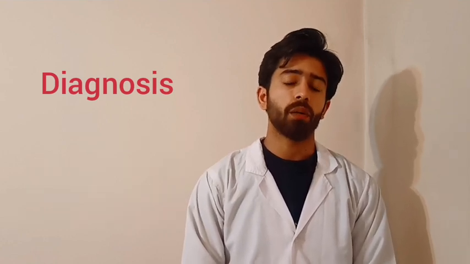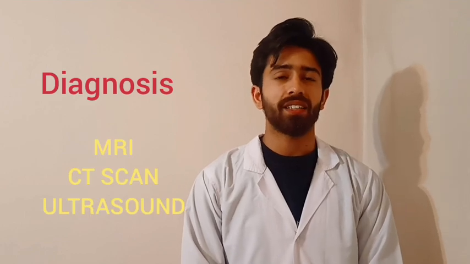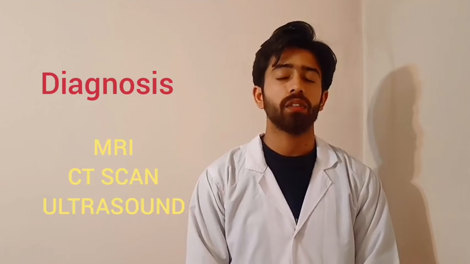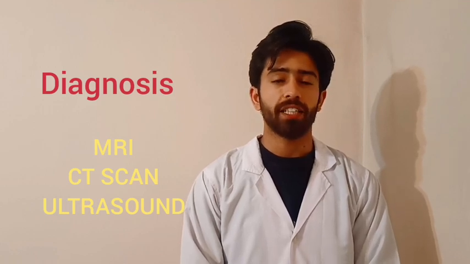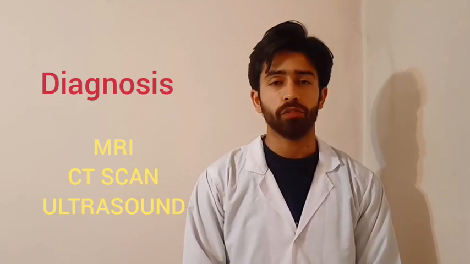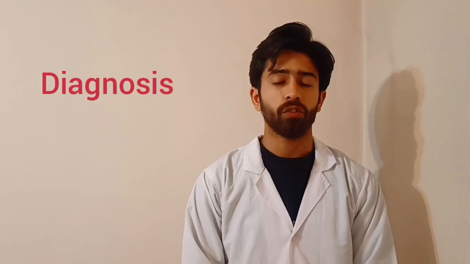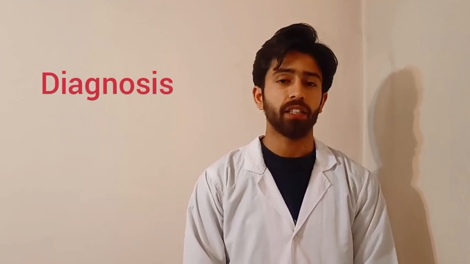About MRI, CT scan and ultrasound, we can also use them. Ultrasound helps to differentiate from other etiologies like deep vein thrombosis and venous insufficiency. So we can differentiate bilateral and unilateral diseases. As we talked about the diagnosis, let's go to the treatment side.